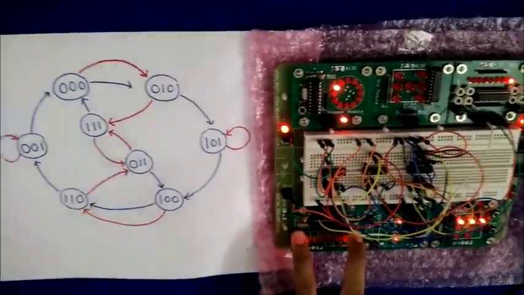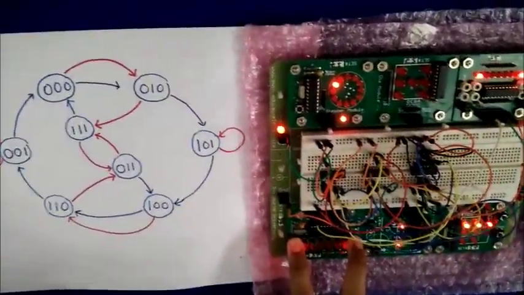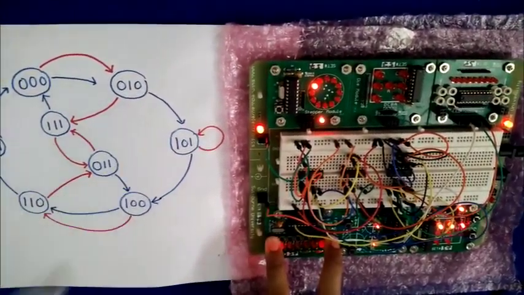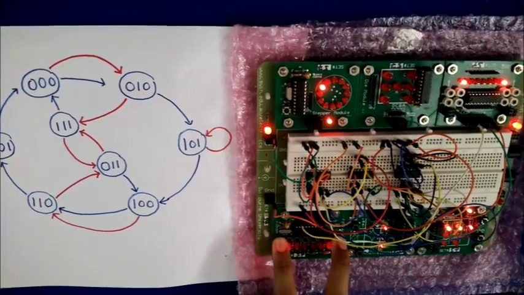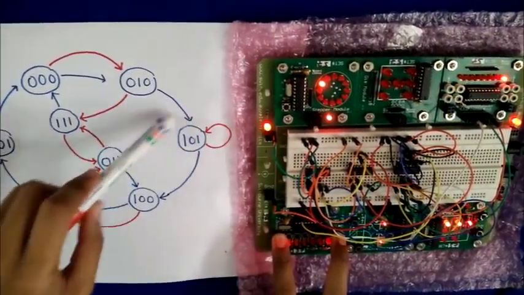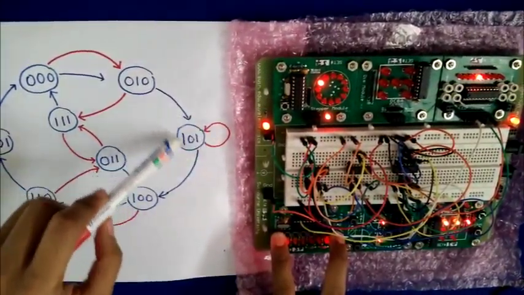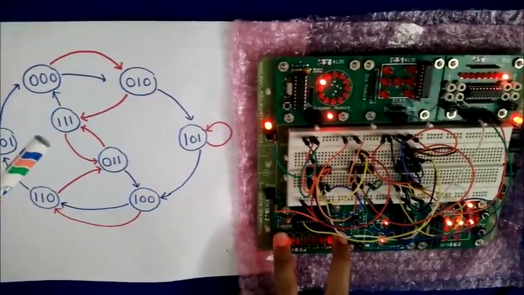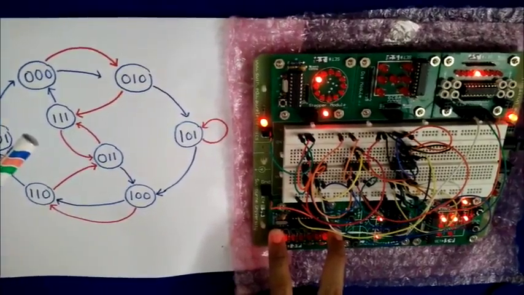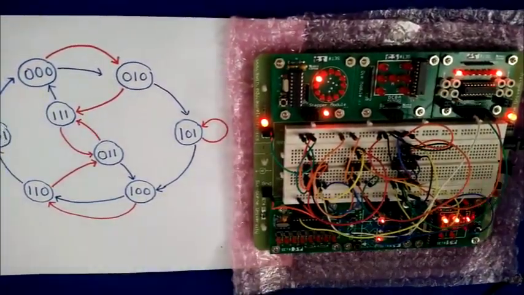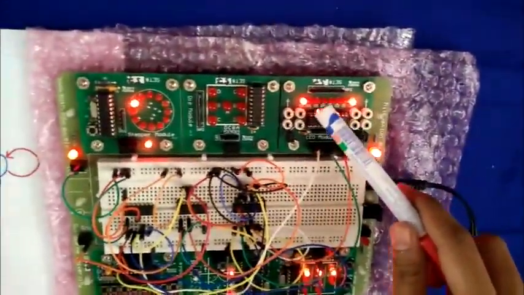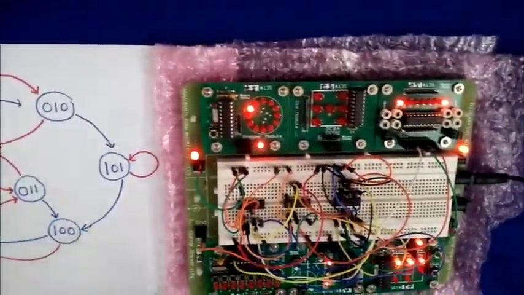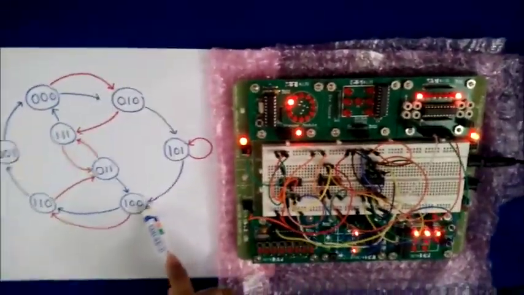Okay, for the second one, I want to release the switch at 1 0 1. The expected result is that it will be stuck at 1 0 1, following the red arrow. So let's try. As you can see here, it's stuck at 1 0 1. When we press again, it will follow the blue arrow again.